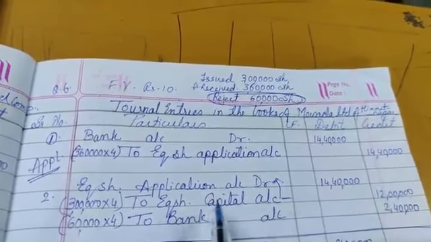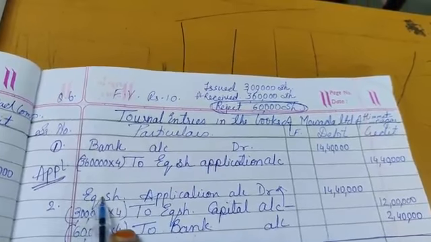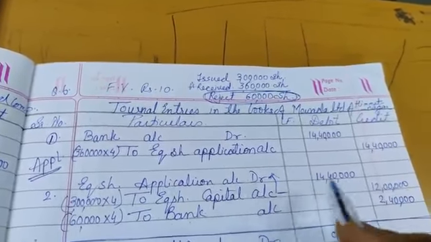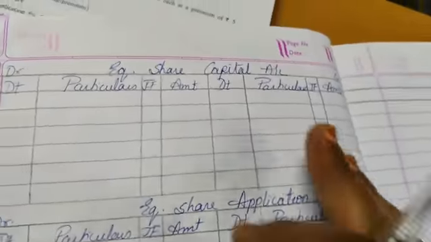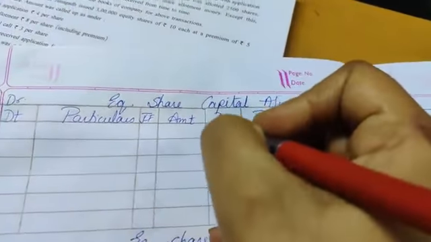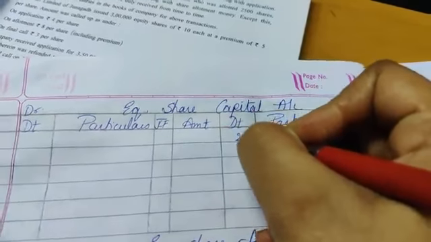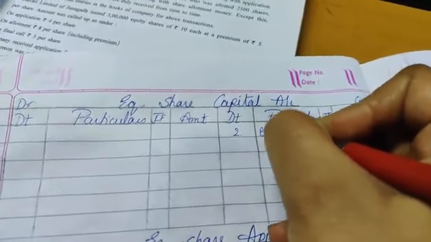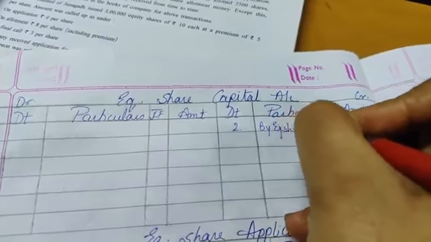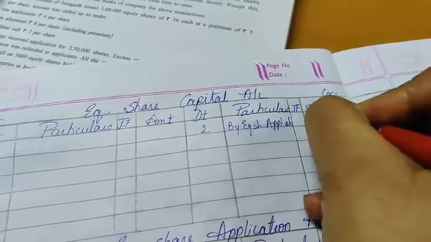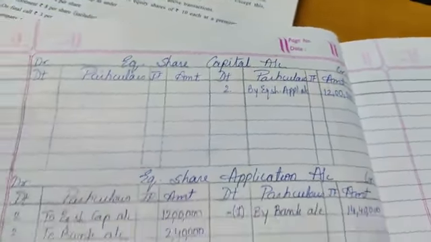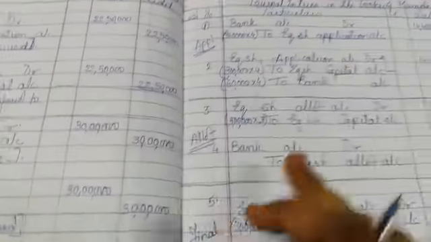So in the capital account we'll write down "by equity share application account", but the amount you'll write is 12 lakh. This is your capital account, and this is for the second entry only. Fine. Then see next. Second is over.